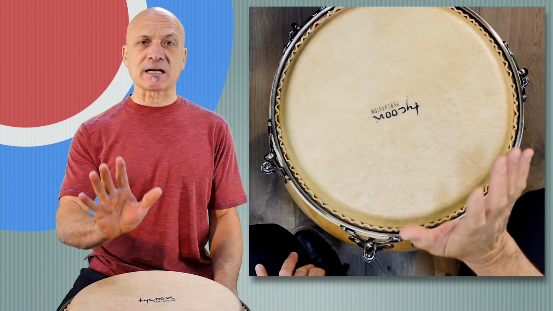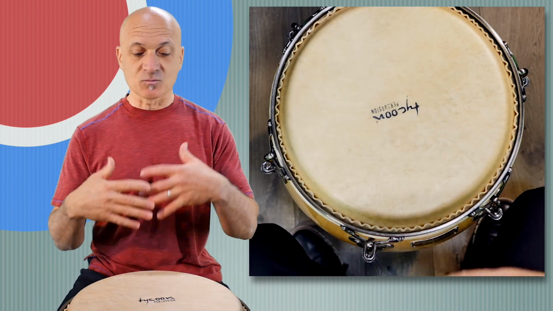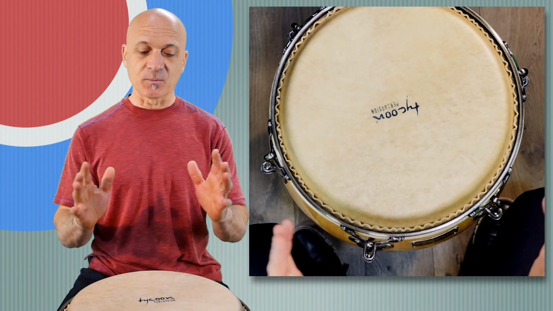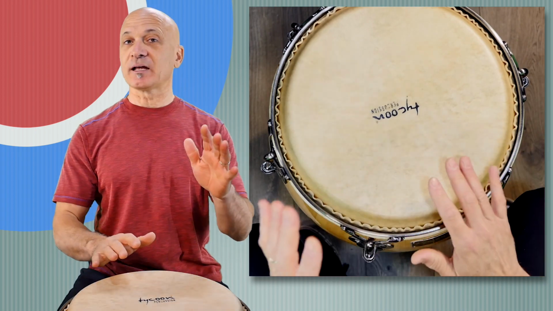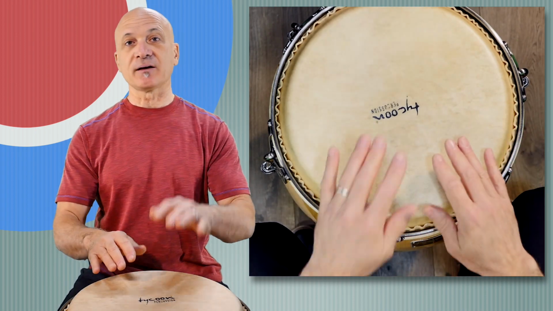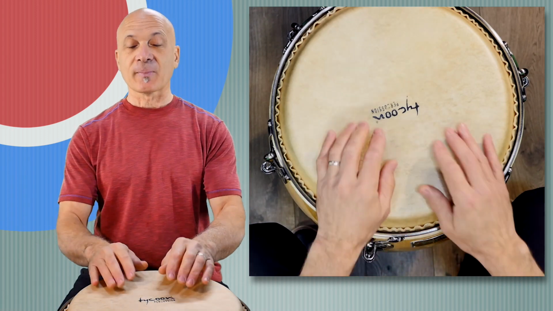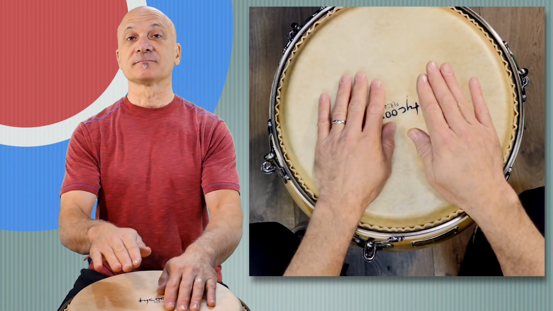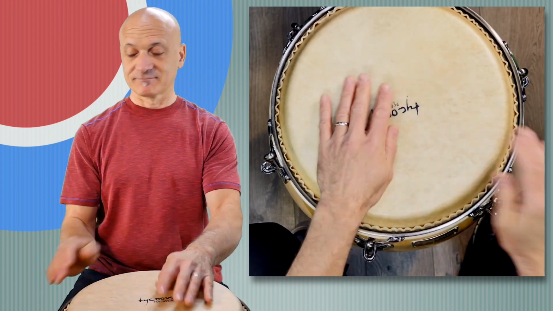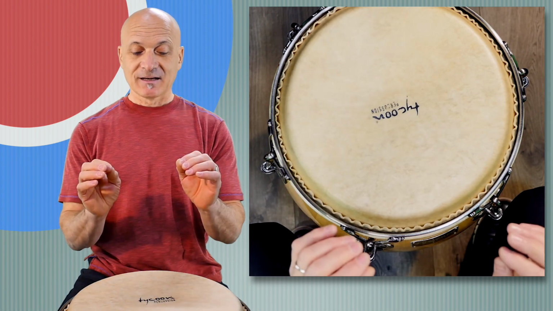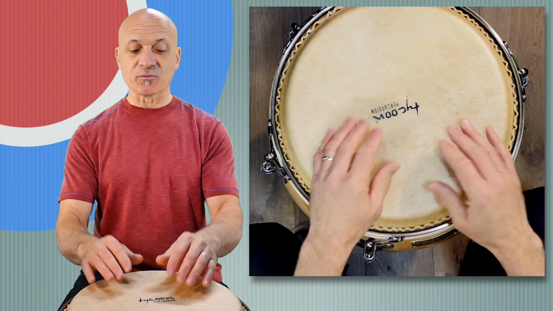First, I want to break it down technically, and just to note what we're doing with our hands. Really simple, you guys. So simple. So the handing, or sticking as we call it, it's just alternating. Right, left, right, left, right, left. So the first thing you want to get is just right, left, right, left, right, left. Right? Super easy. No problem there. If you have a problem with that, slow down, practice that, and then resume from this point.